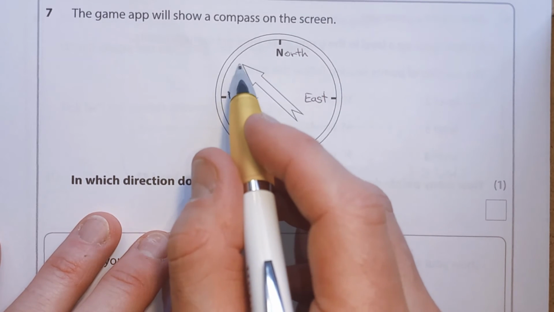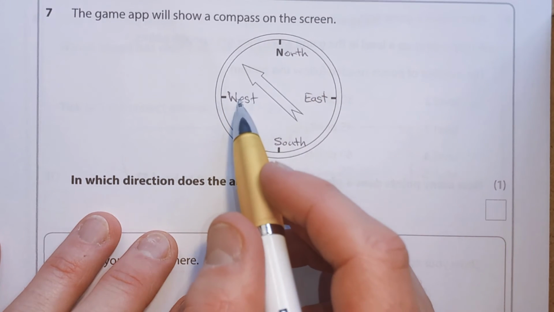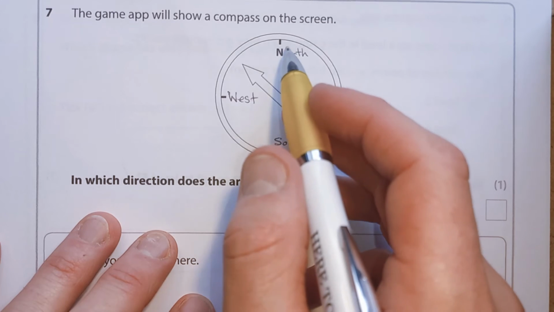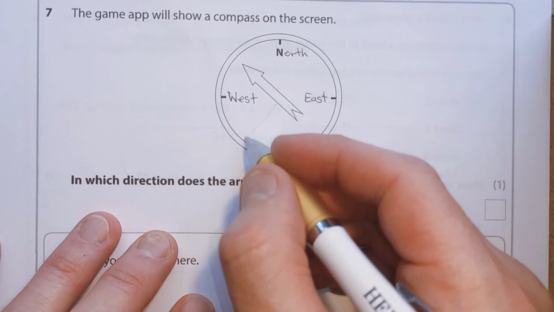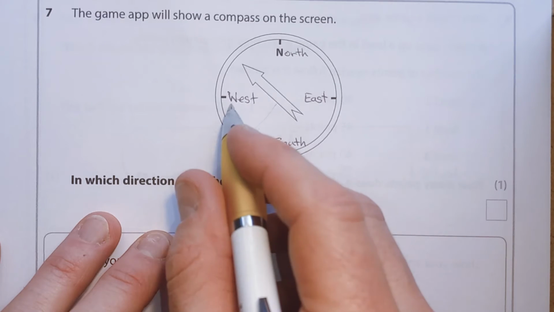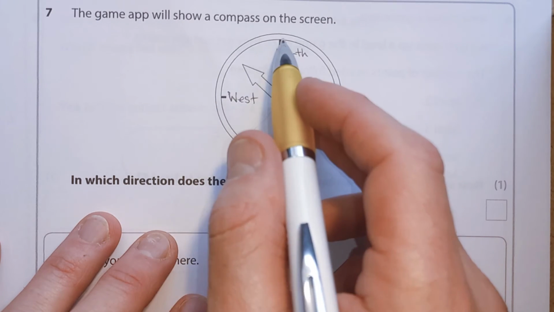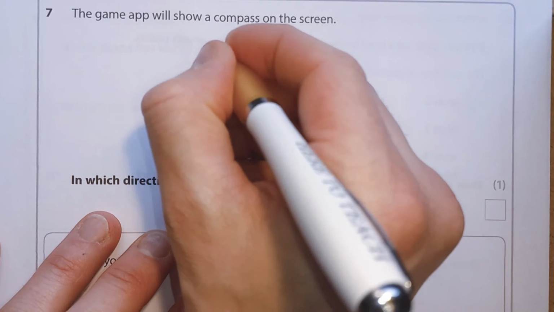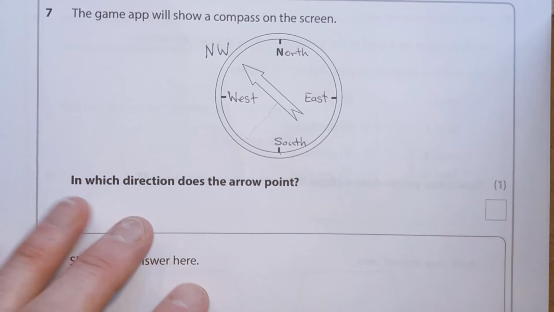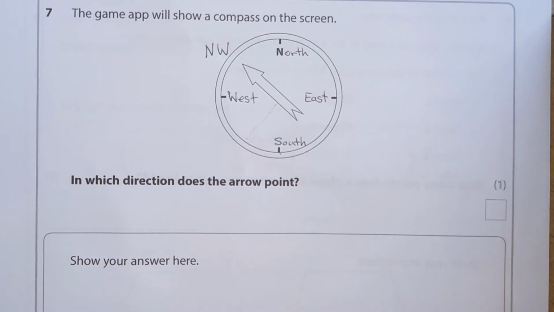So this arrow is pointing halfway between north and west. And remember, we always take the top or the bottom. So if the arrow was pointing down here, it would be southwest. Because it's pointing up here between these two, it's going to be northwest. And we can just write it as NW. If you write it in full as northwest spelt out, it's absolutely fine.